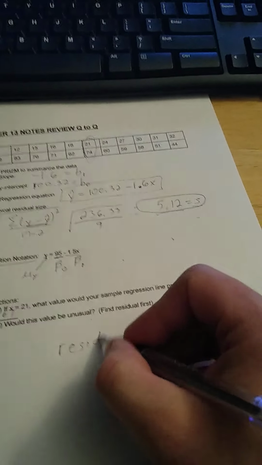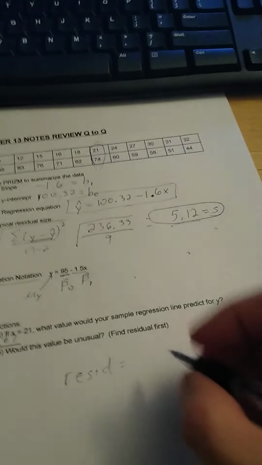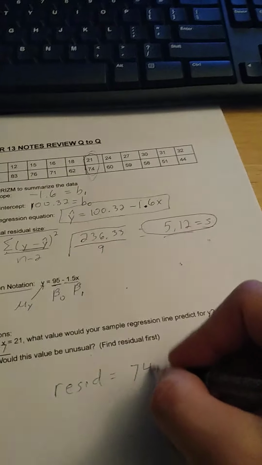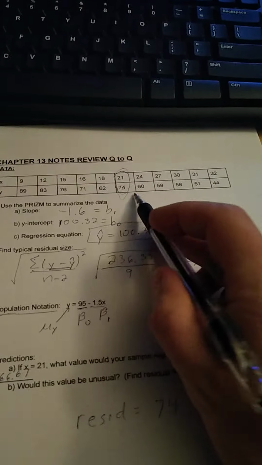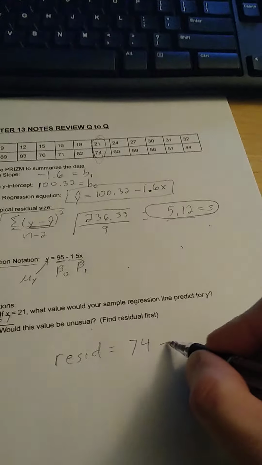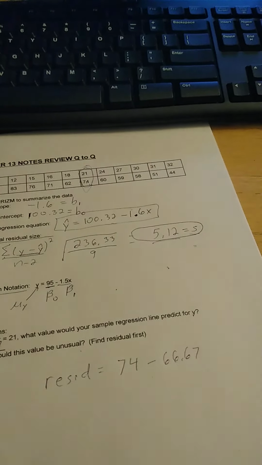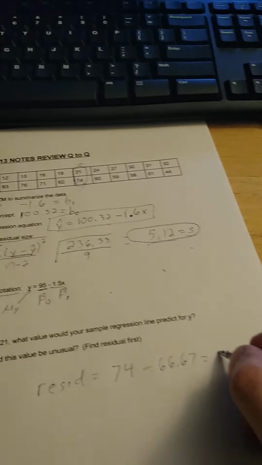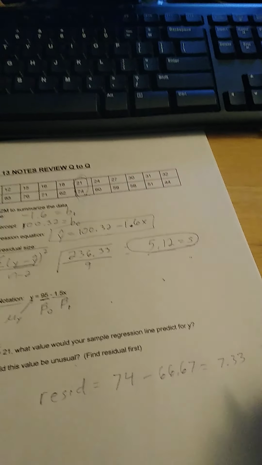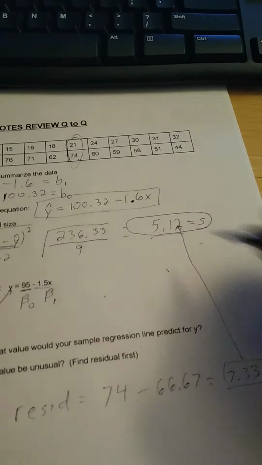So we need to find this residual first. The residual is actual minus predicted. So the actual score was 74. That's straight from my sample. And then I subtract the predicted, 66.67. And what I end up with is 7.33. So this is 7.33. That's a little high. Is it unusual?